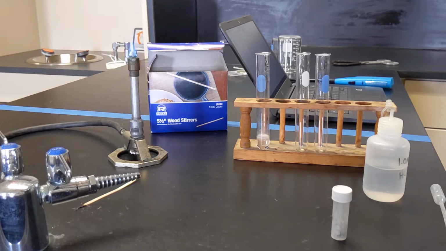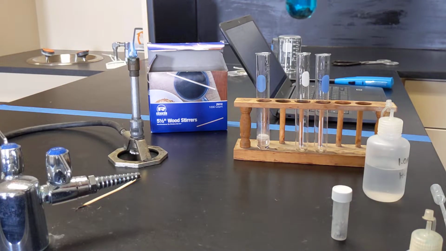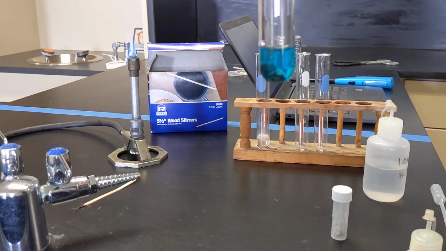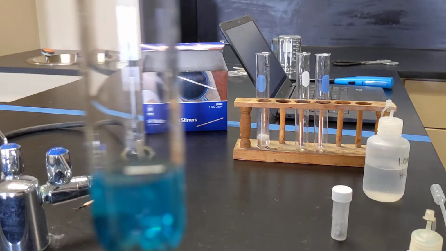Ta-da. Okay, so I have put the copper chloride in with the zinc.